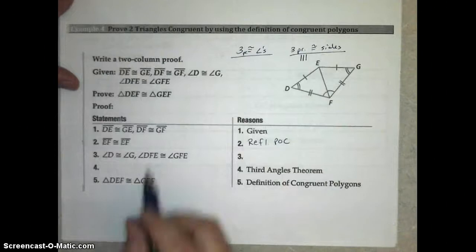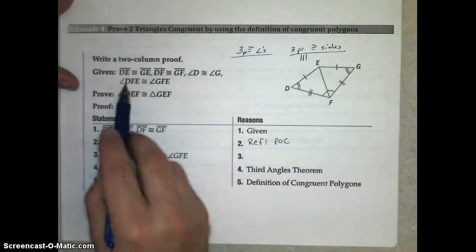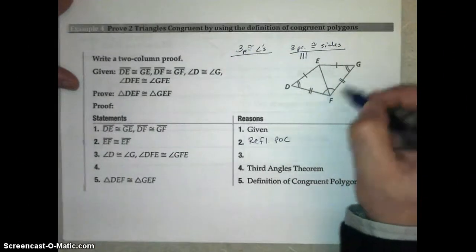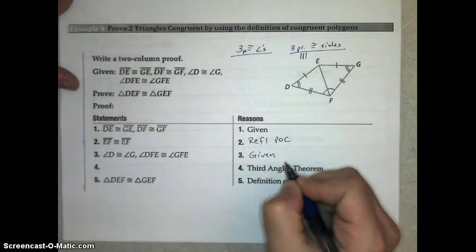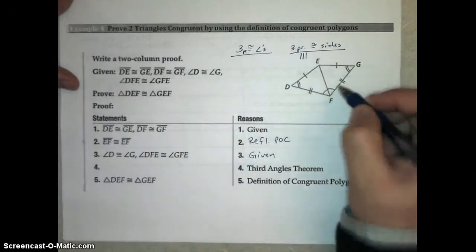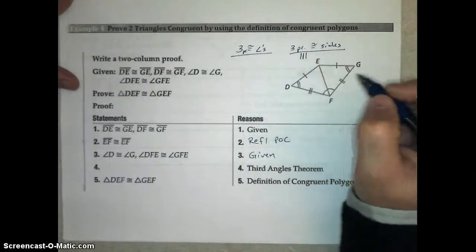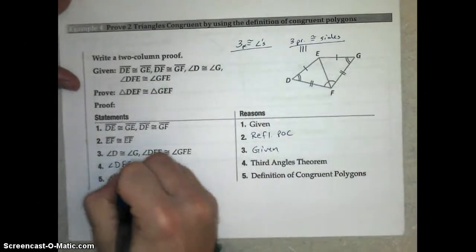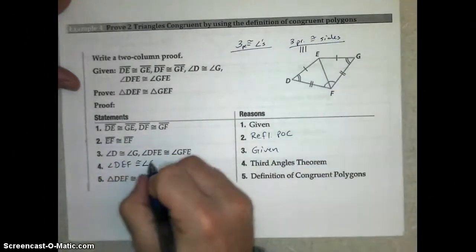Now I can talk about the angles. I can go back to the rest of the given information. Angle D is congruent to angle G, and angle DFE, this angle here, is congruent to GFE, this angle here. Those are both given to you. Well, since I have 2 angles of this triangle congruent to 2 angles of this triangle, the third angles theorem states that the third pair of angles are congruent. That would be angle DEF is congruent to angle GEF.